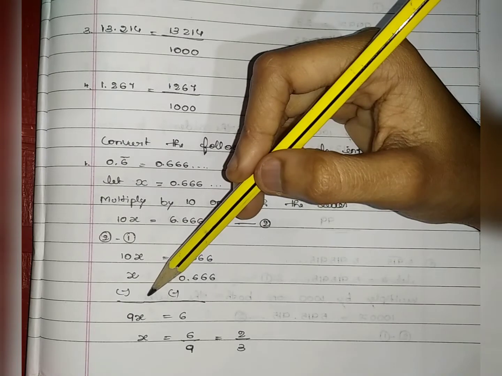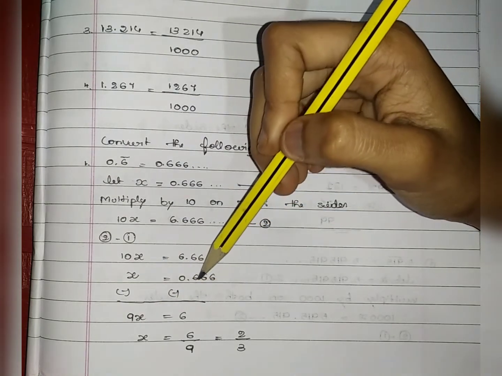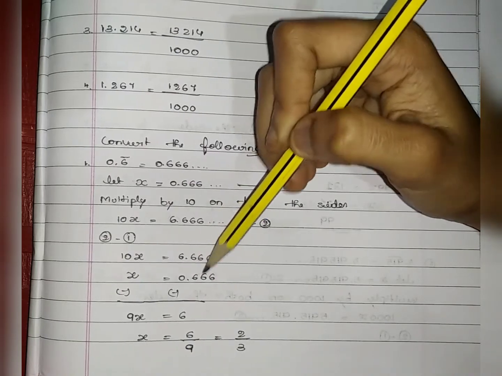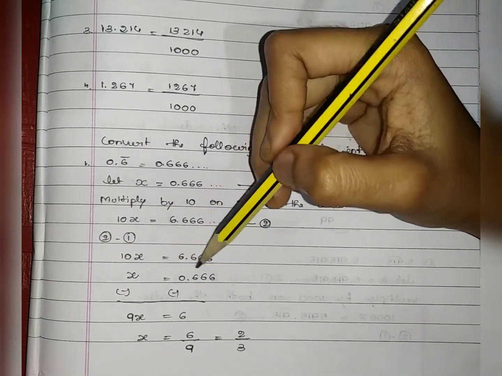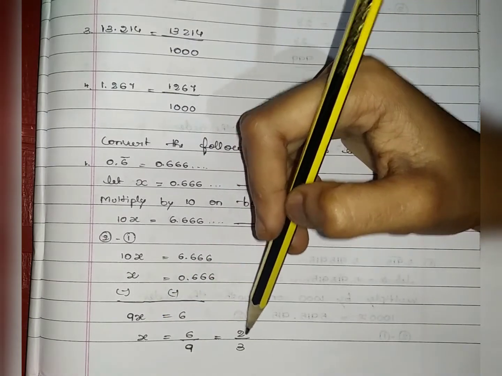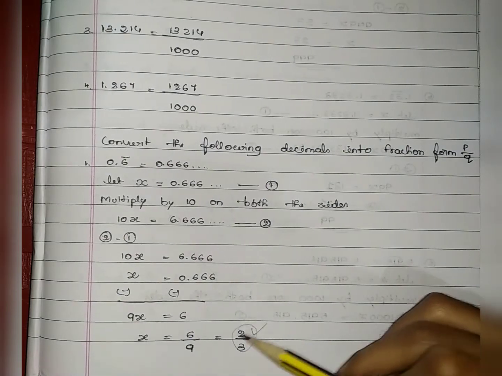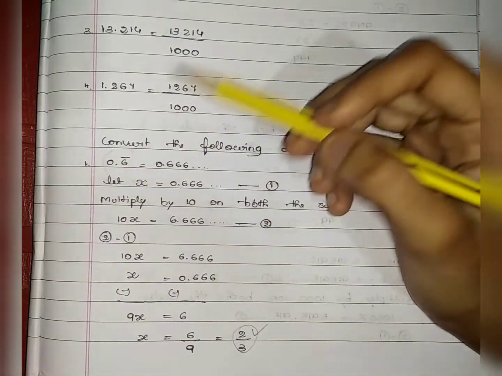When we deduct this, we'll get 9x equal to 6, this gets cancelled. It will be easy for us to calculate. So x equal to 6 by 9 equal to 2 by 3. So this is the p by q format of 0.6 dash.